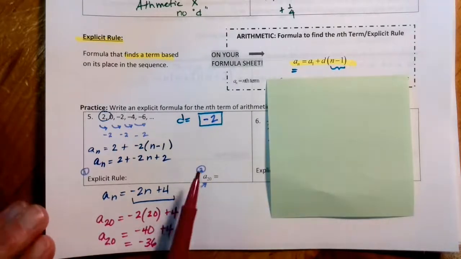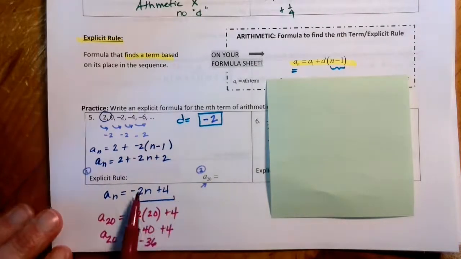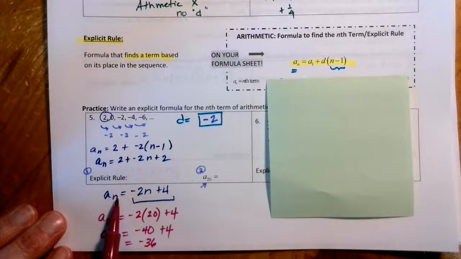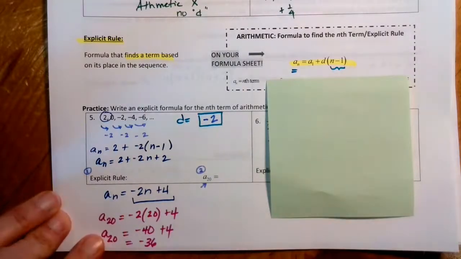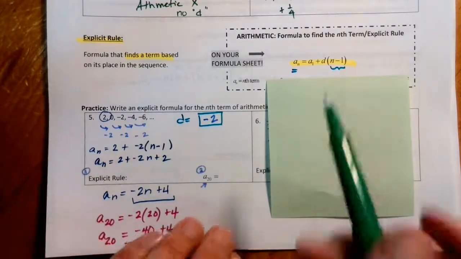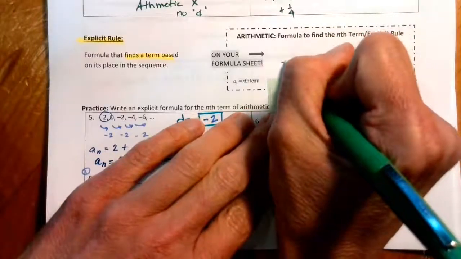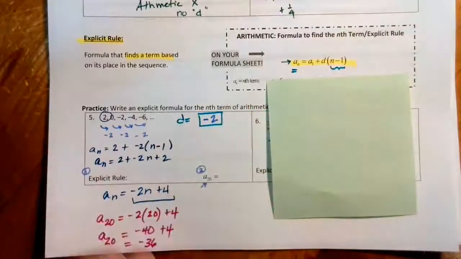So there are two ways that you can find that term. Number one, use your rule and plug in what you know your n is. Our second way is to jump right to the formula and figure out what that term is.